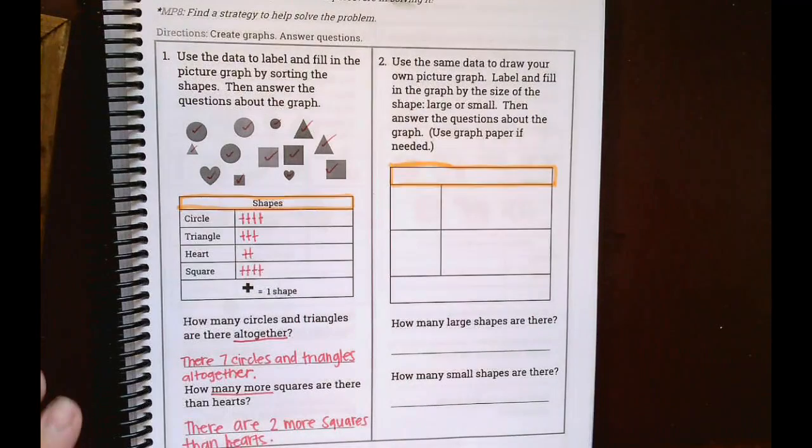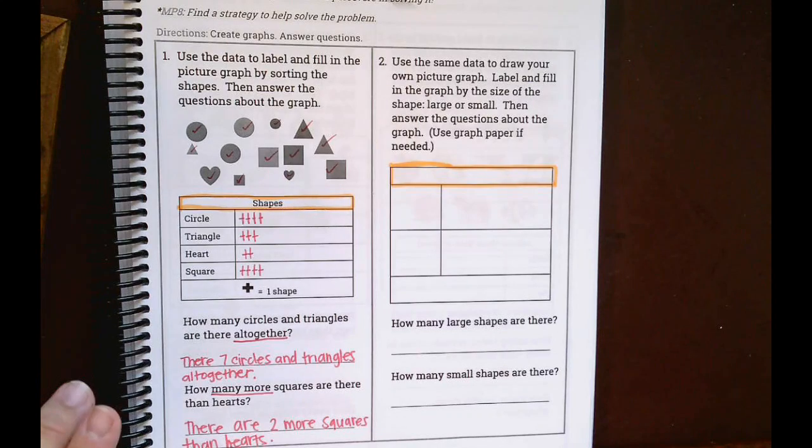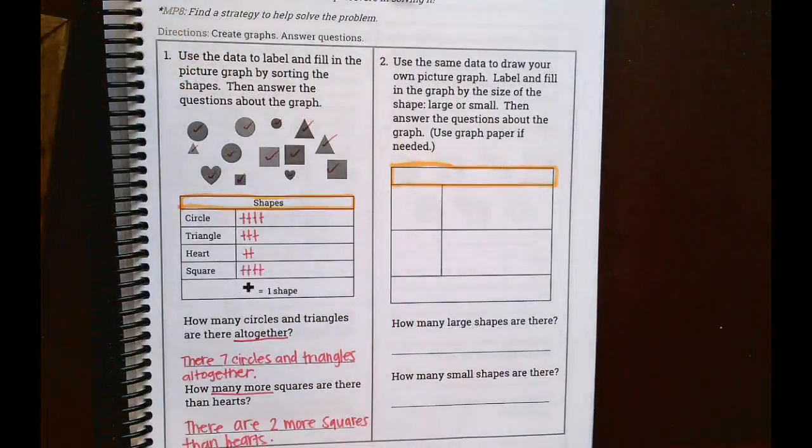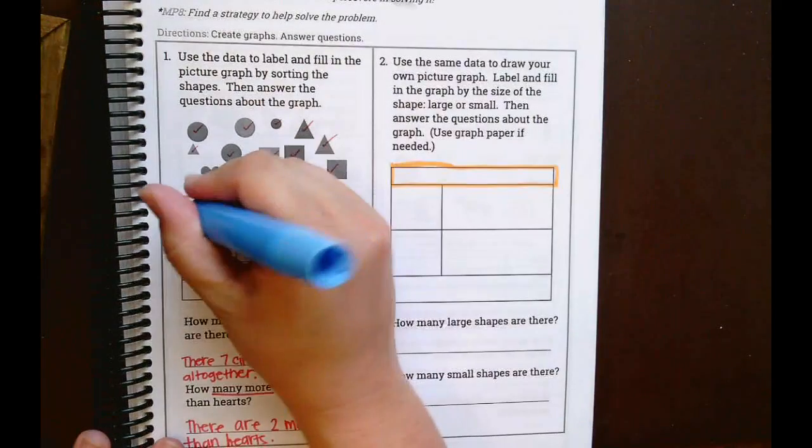Right here is going to be our labels. On this side is going to be our labels, right? This is where our labels are.